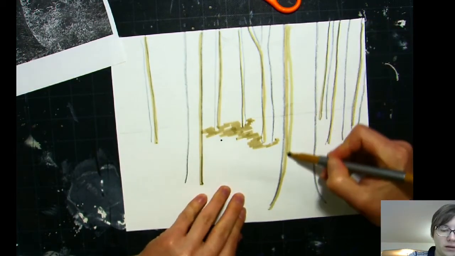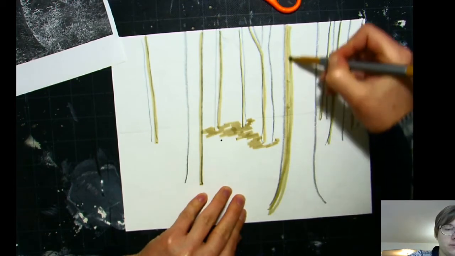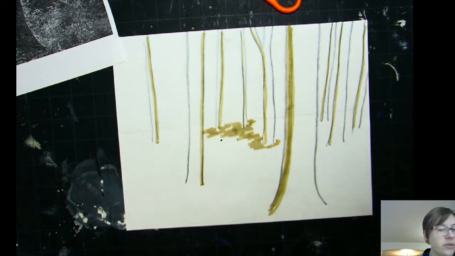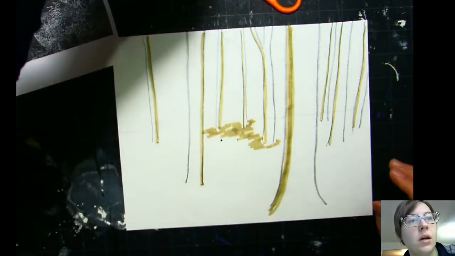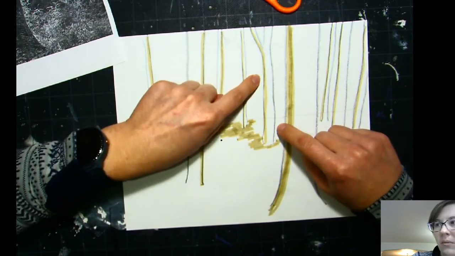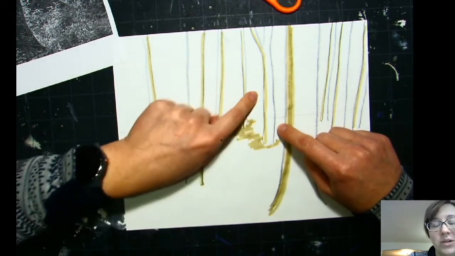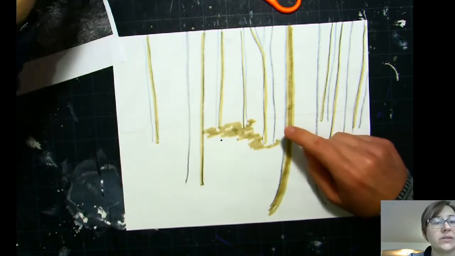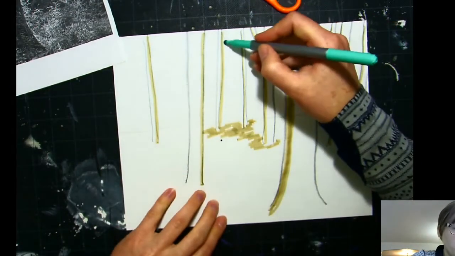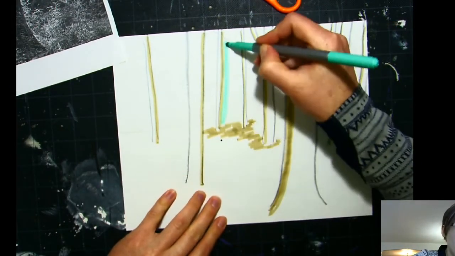I'm going to make my highlight a little thicker on this big tree here. All right, from there, I think the next step is going to be everything above my horizon line that's not a tree. I am going to color a sky color to show that that's where the sky is supposed to be in this picture.